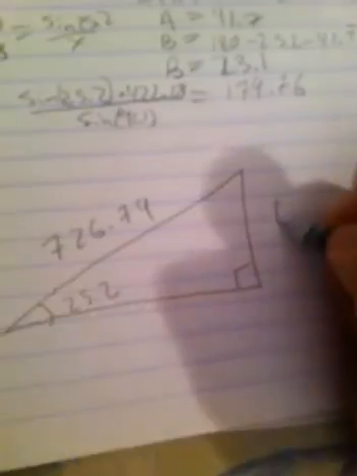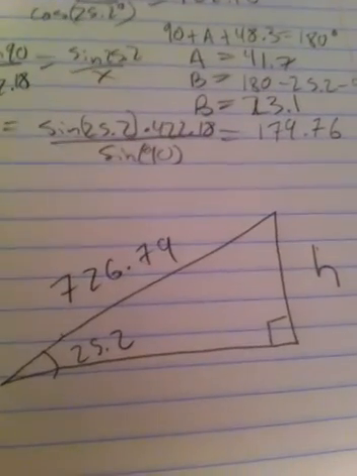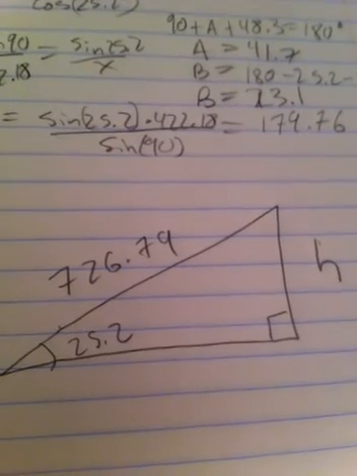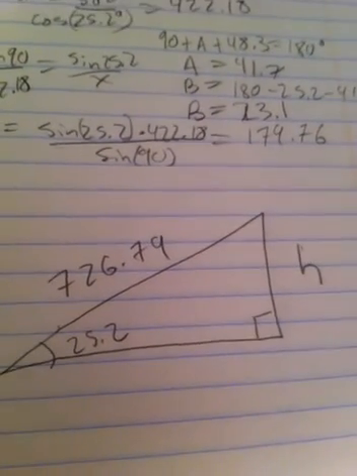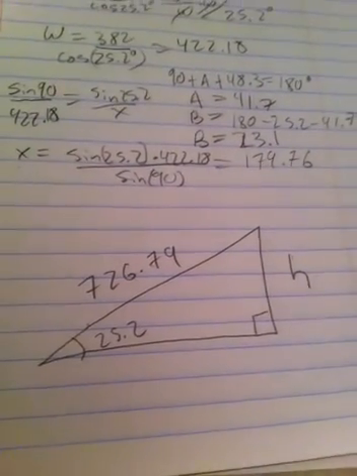Okay, this is getting kind of crowded, so I'm going to redraw the triangle. This is 90 degrees. This angle is 25.2. This side is 726.97. Here's your H. And now all you have to do is, well, there's so many properties you can choose from here. I'll let you choose.